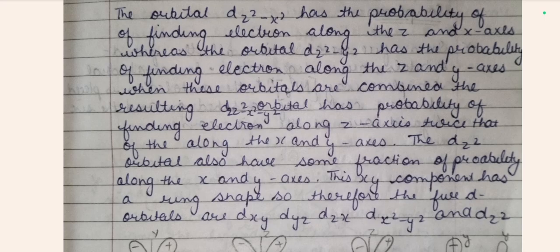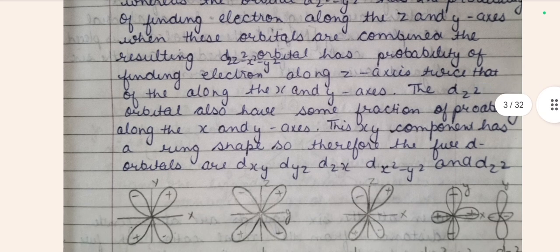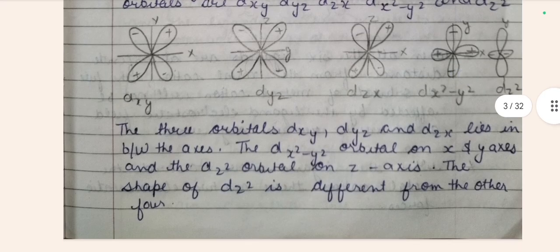This xy component has a ring shape, so therefore the five d orbitals are dxy, dyz, dzx, dx²-y², and dz². The three orbitals dxy, dyz, and dzx lie in between the axes.